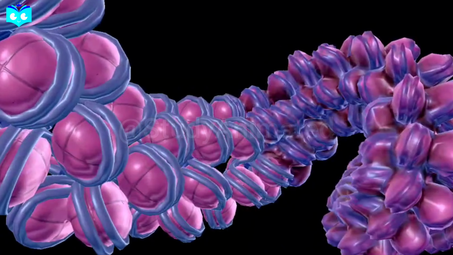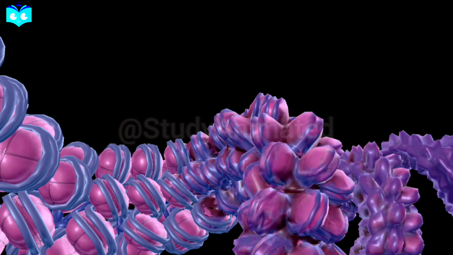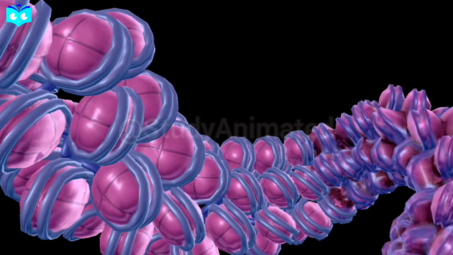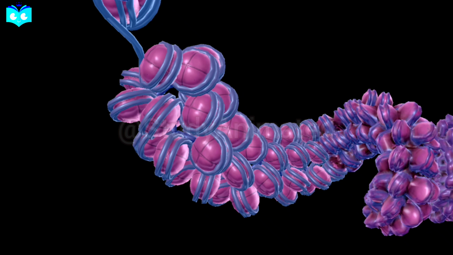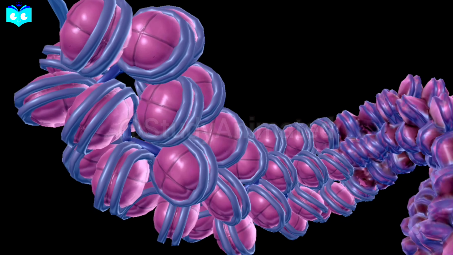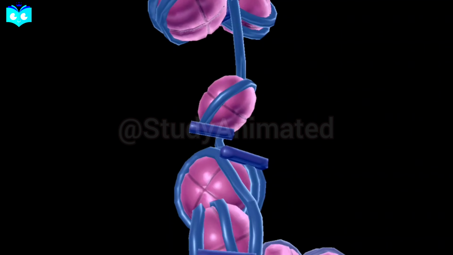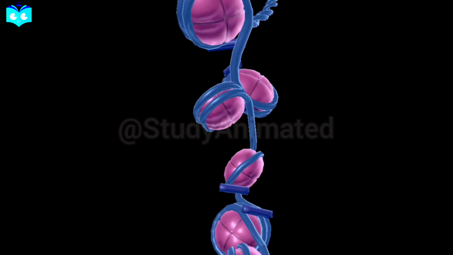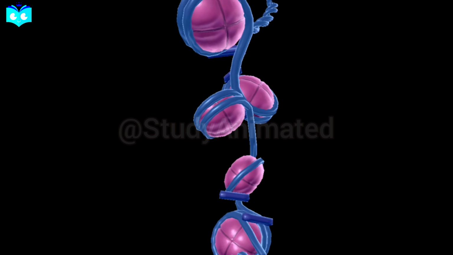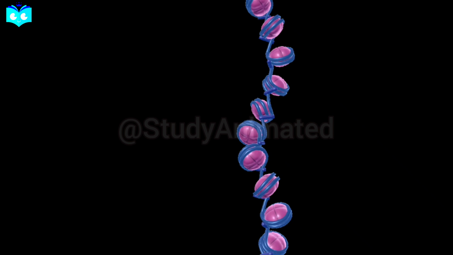Now let's continue untangling the chromosome. The DNA is associated with histone proteins and non-histone chromosomal proteins. The higher levels of chromatin organization require these additional non-histone chromosomal proteins. As the chromatin is progressively folded and condensed, it eventually forms the highly compact metaphase chromosome.